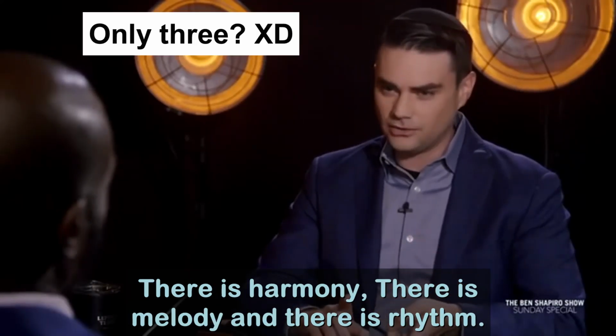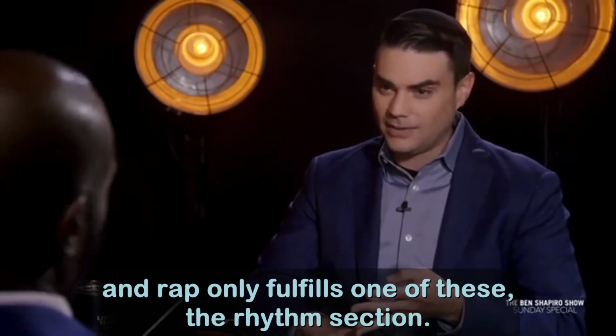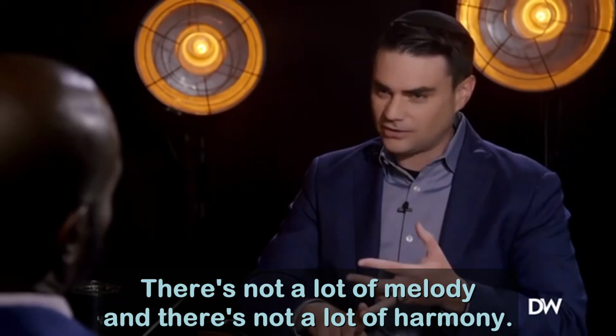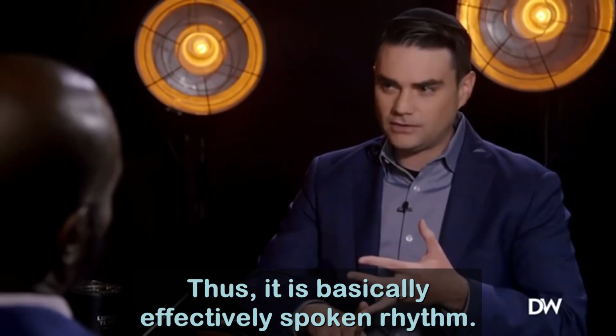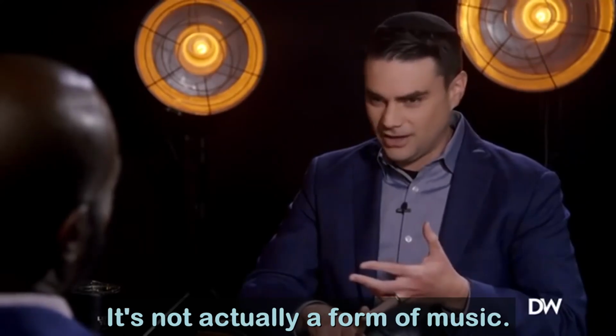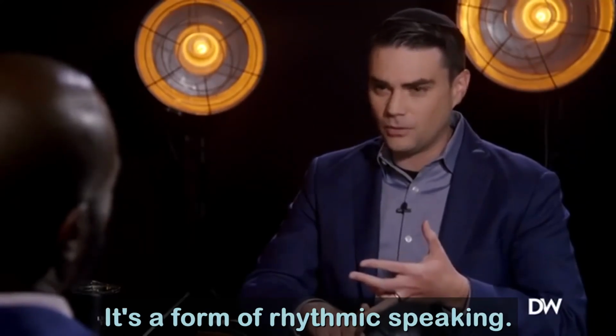There is harmony, there is melody, and there is rhythm. And rap only fulfills one of these, the rhythm section. There's not a lot of melody and there's not a lot of harmony. And thus it is basically effectively spoken rhythm. And so it's not actually a form of music, it's a form of rhythmic speaking.